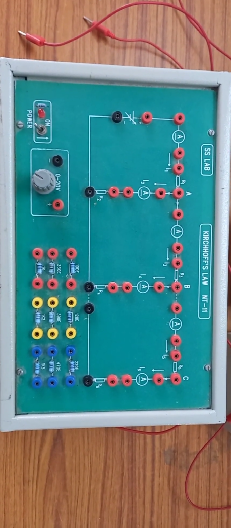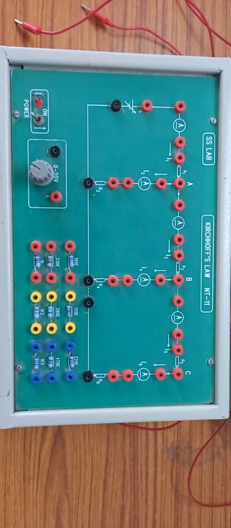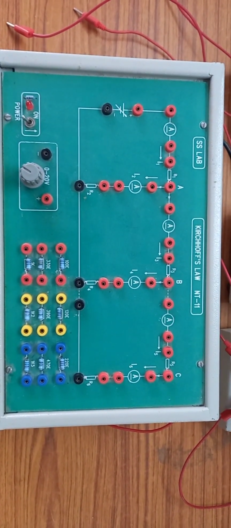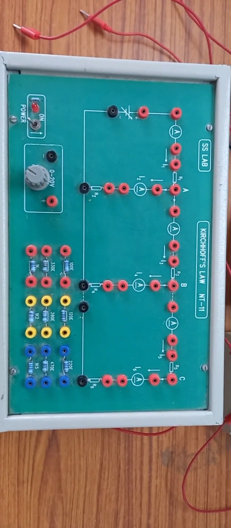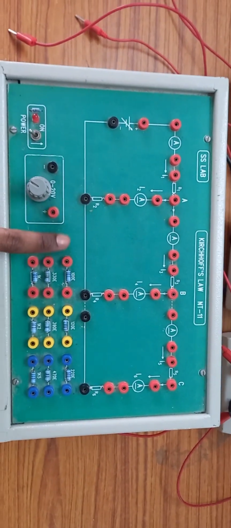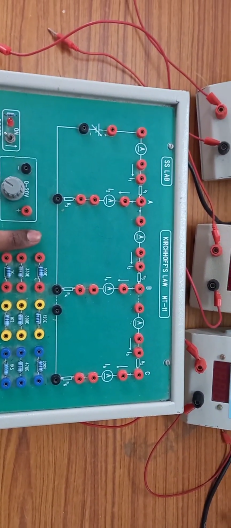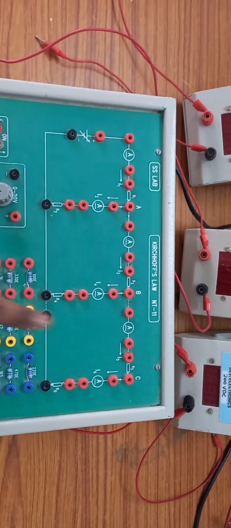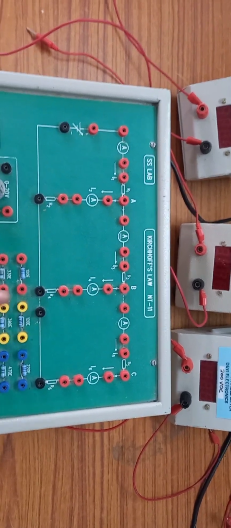Our next experiment is Kirchhoff laws. We have two types of Kirchhoff laws: one is Kirchhoff voltage law, another one is Kirchhoff current law. By using this circuit kit, we are doing both KVL and KCL, Kirchhoff voltage law and Kirchhoff current law.